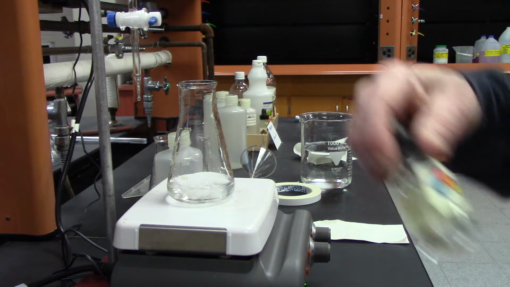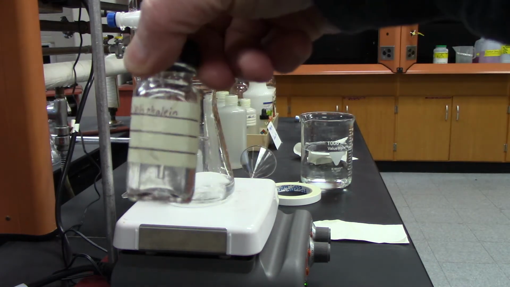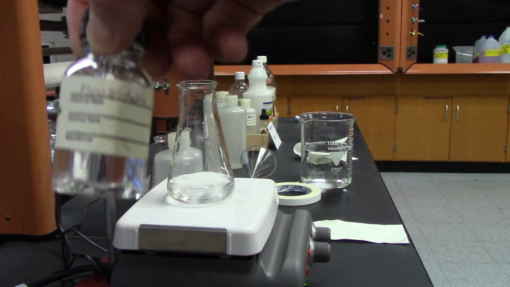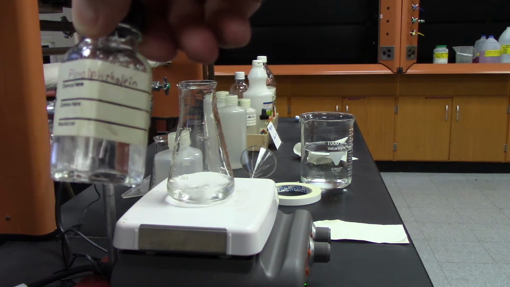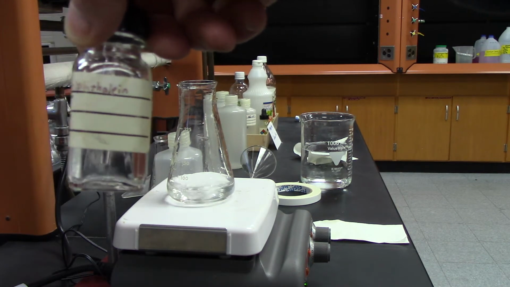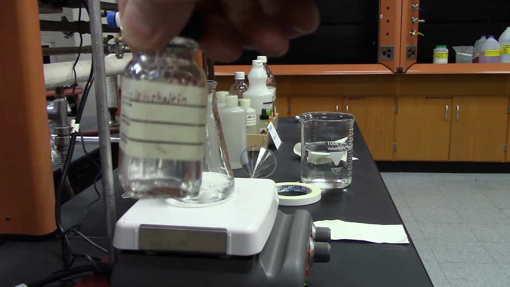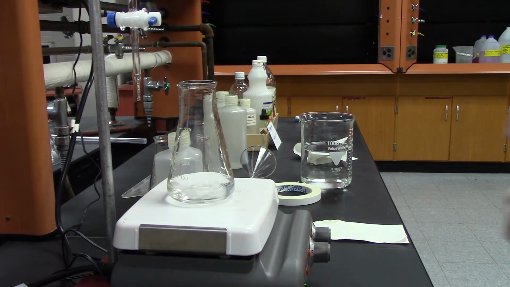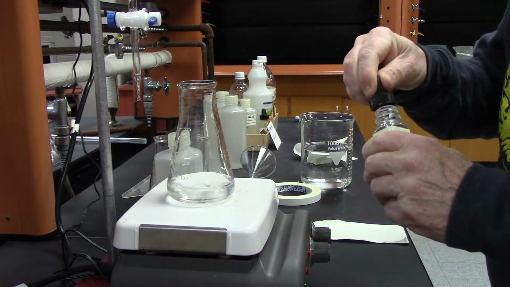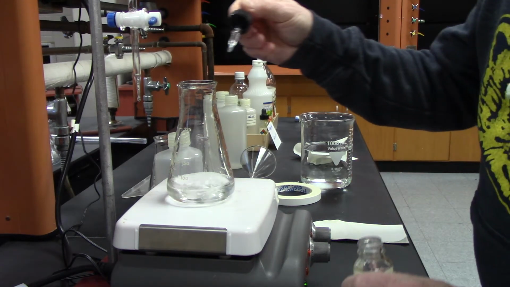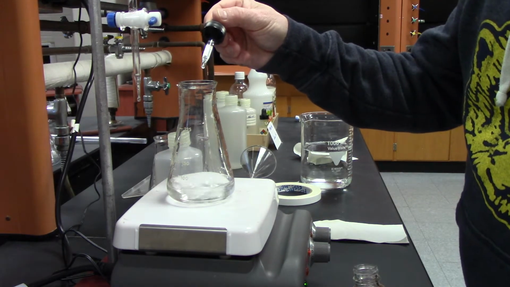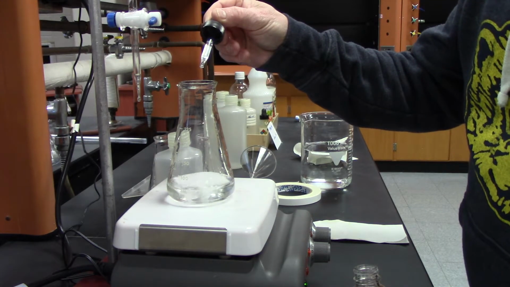All right, now I'm going to add some phenolphthalein. I'm going to add 3 drops to it. When the solution's acidic, it's clear.